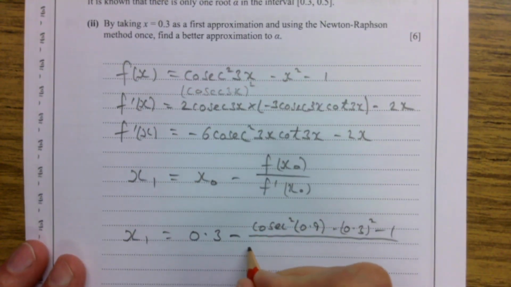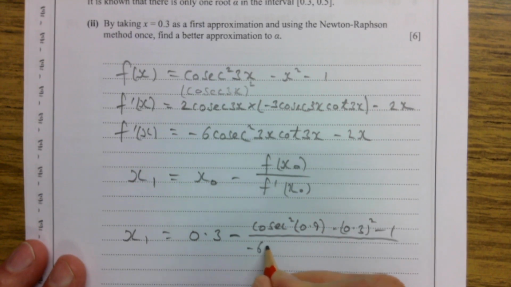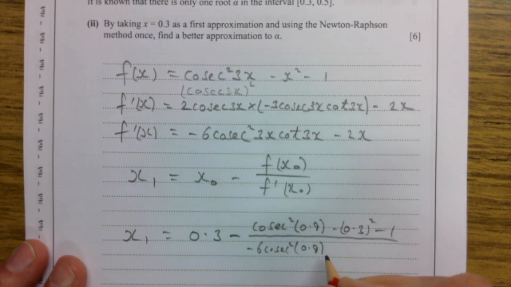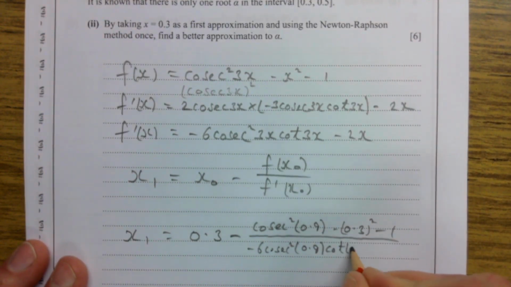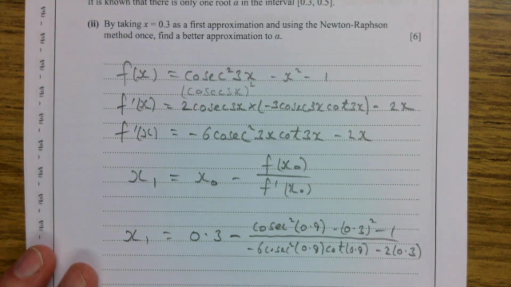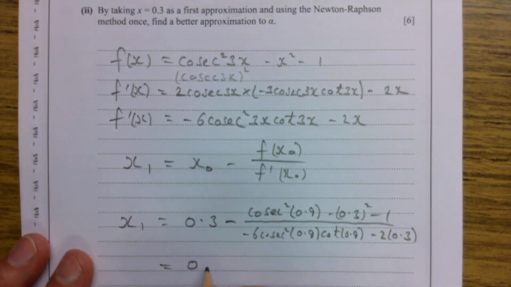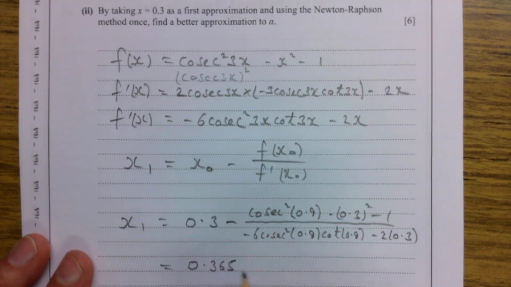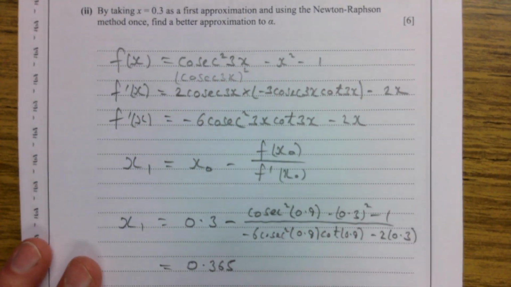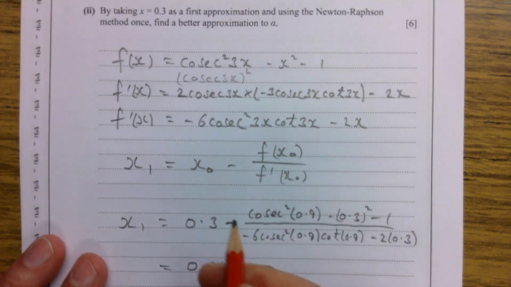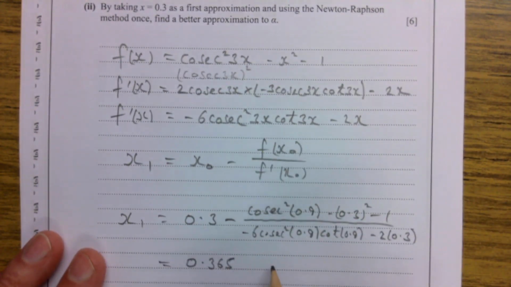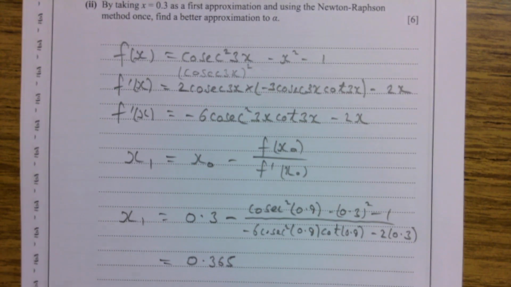The bottom line then, minus 6 cosec squared 0.9 cot 0.9 minus 2 times 0.3. So a fair bit going on there. If you type that all into your calculator, and if you're lucky enough, you'll come out with 0.365. Remember, in this scenario we are in radians, so make sure you have it set for that. I'm giving the approximation to 3 significant figures. That's generally what we have.